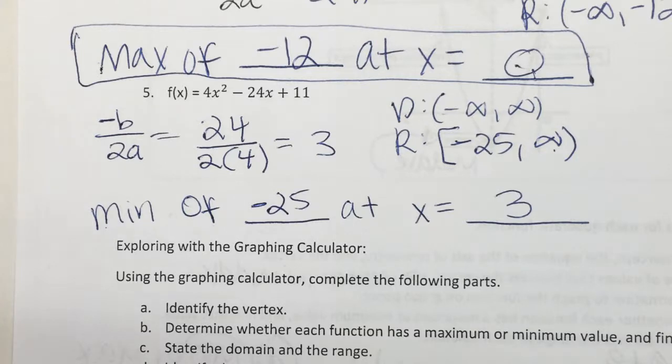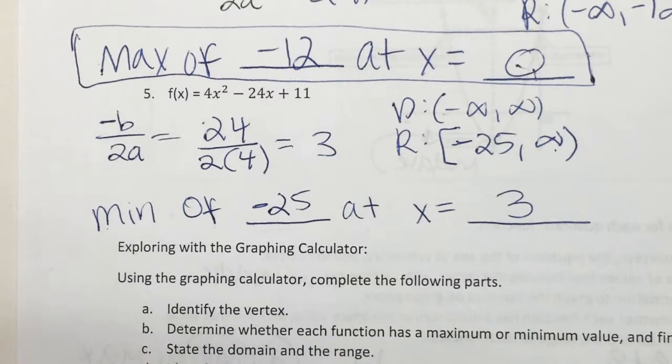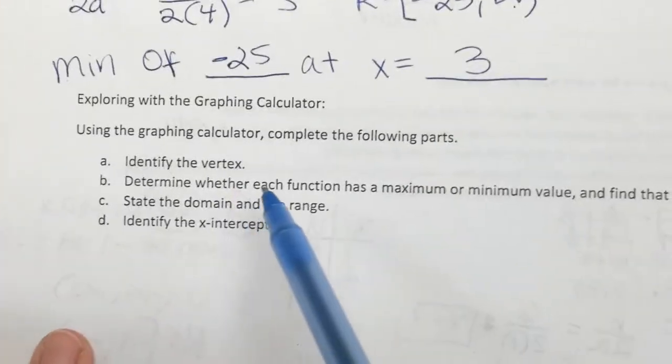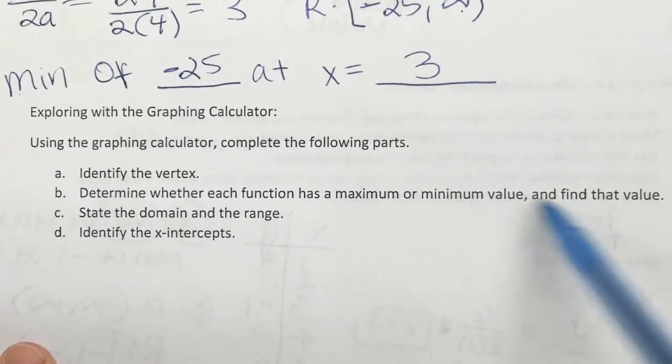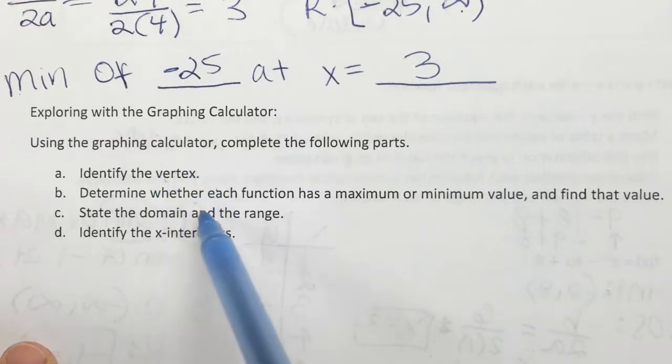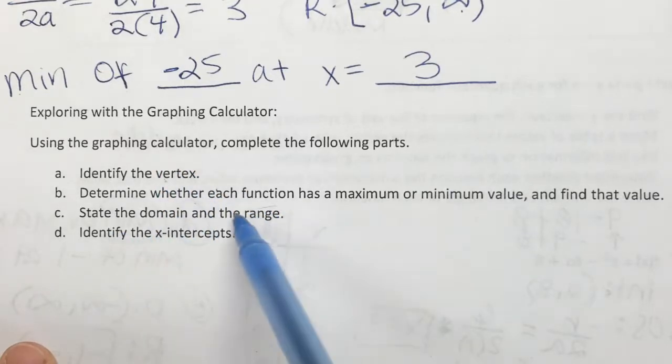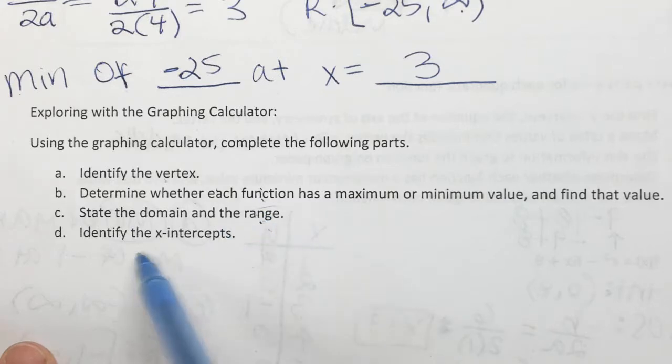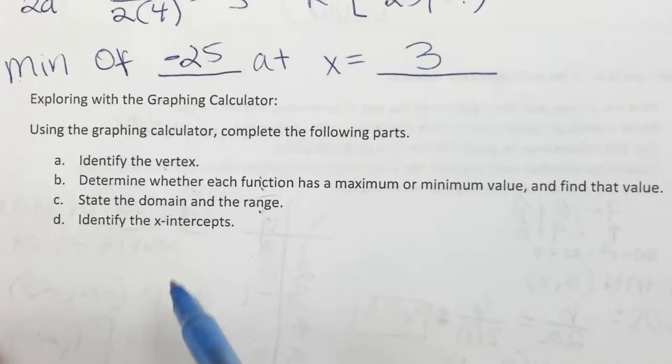Alright, this next thing we're going to be doing, everything's the same as what we did on Friday. We're finding the vertex, whether each one has a min or max, and find that value. These are the same thing, right? These two. Vertex and min and max. Then we're going to state domain and range. That's also coming from here. But then it says identify x-intercepts. What is an x-intercept? Where it crosses the x-axis. Very good. Flip it over.